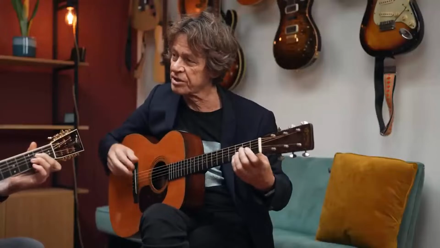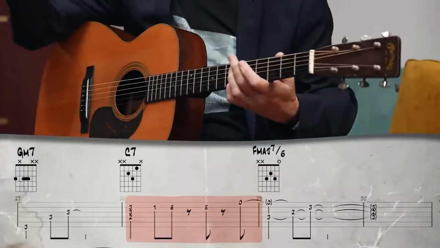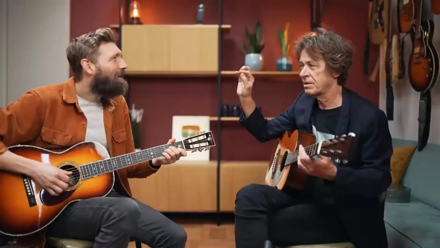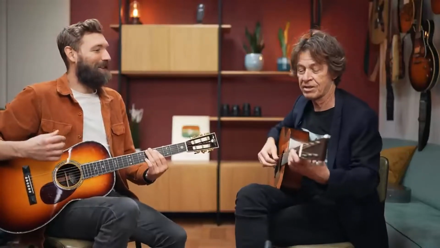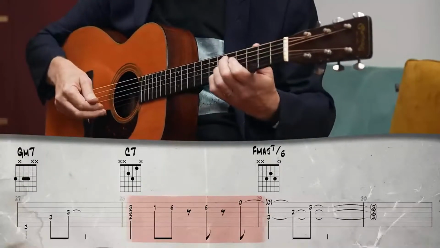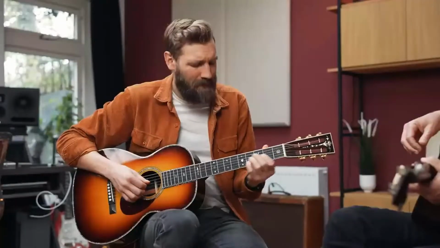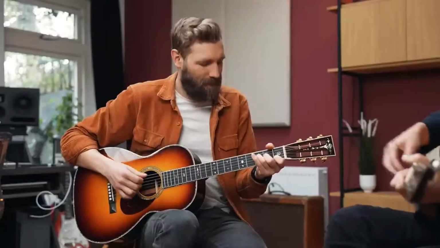So I would actually have this on its own. There's nothing wrong with having melody on its own sometimes. It's very beautiful. And then you can breathe. That's it.